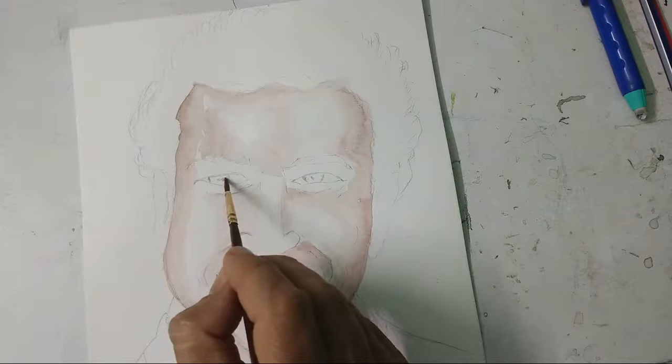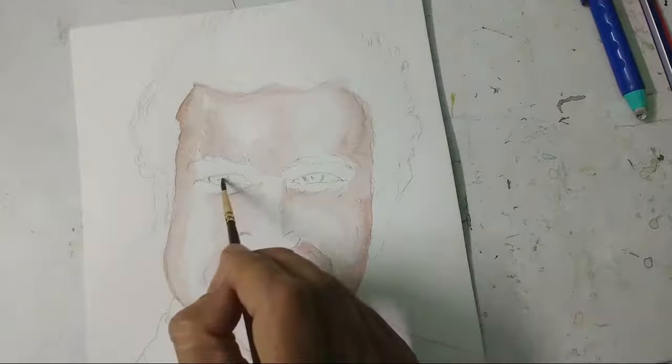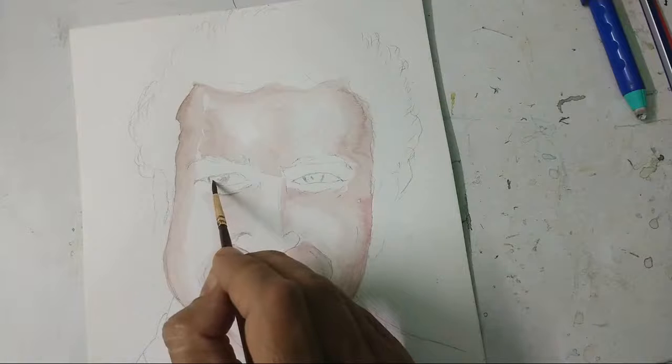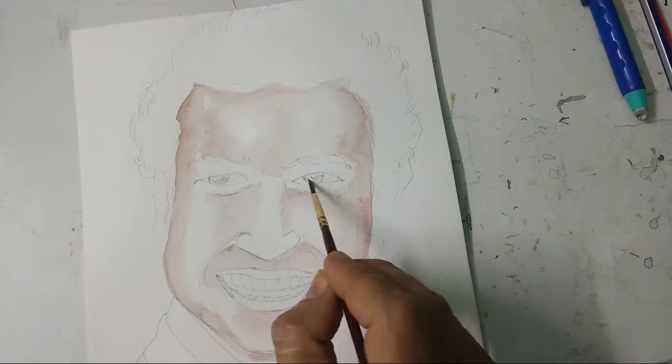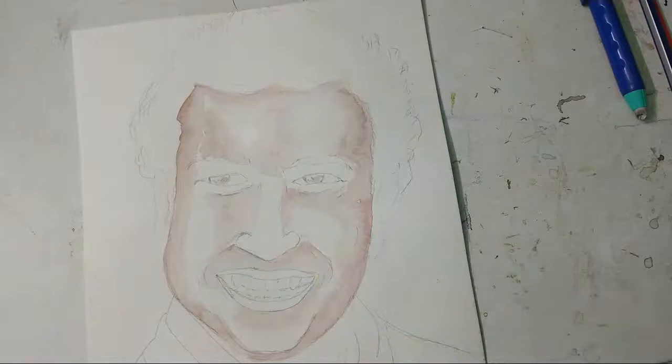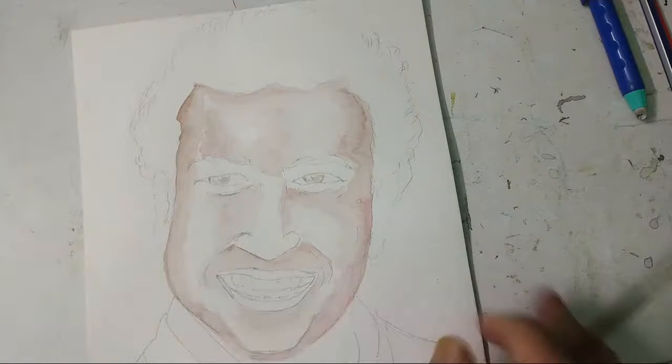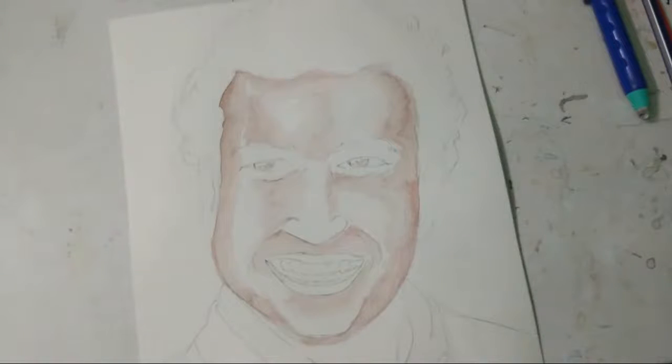So first we will apply yellow ochre, a light tone of yellow ochre in the eyes, and keep a portion white in the eye to show a shine. So I have kept the left area of the eyes white, which will bear the shine. Now after this, then I will put a dark tone in the eye.